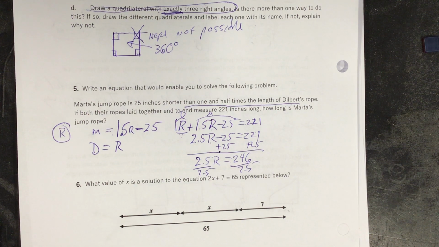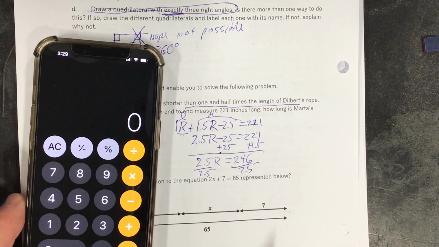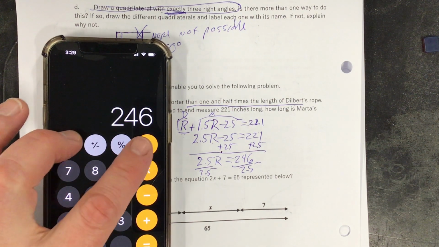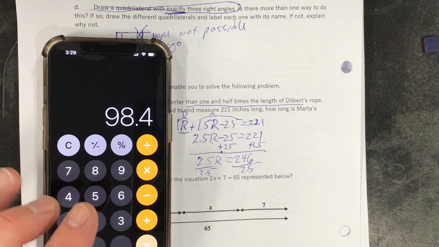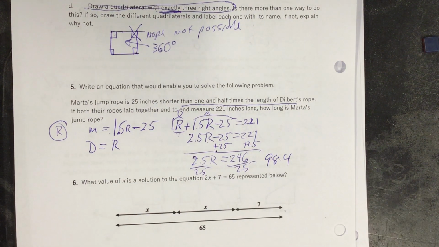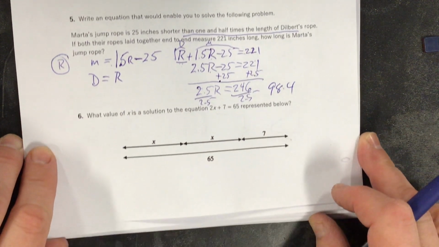Okay? So I'm going to use my handy dandy calculator that I have over here on the side, which you can't see, but I'll put it here. There we go. 246 divided by 2.5 equals 98.4. Okay? 98.4. There you go. That's it. Number 6. Let's go on here.